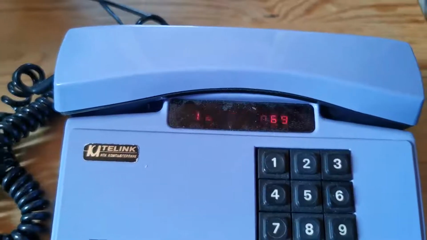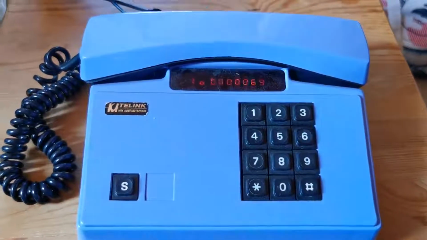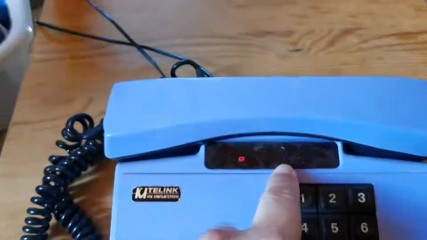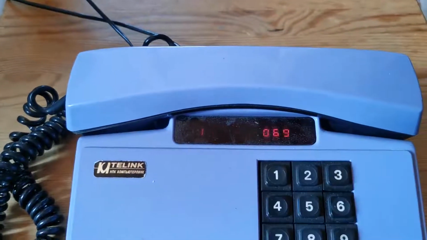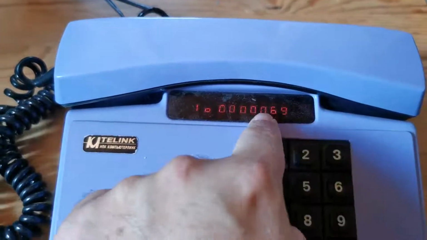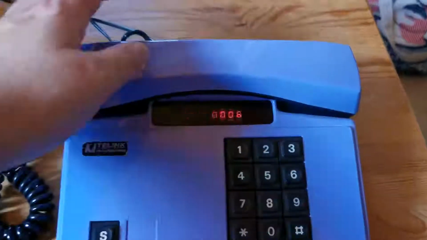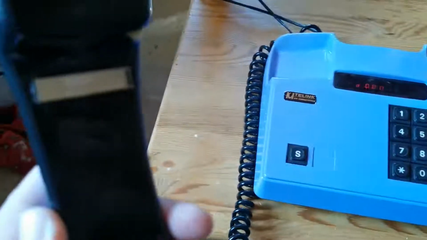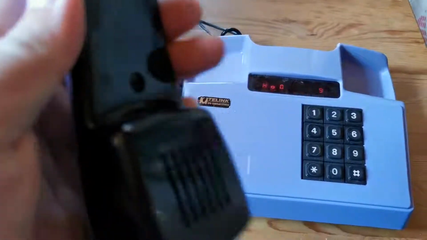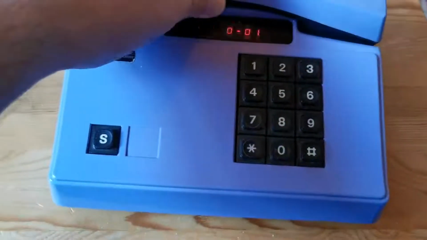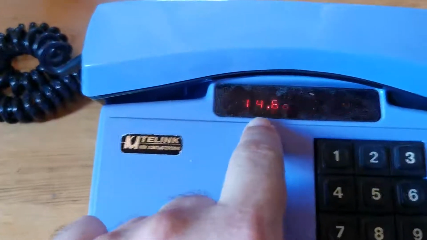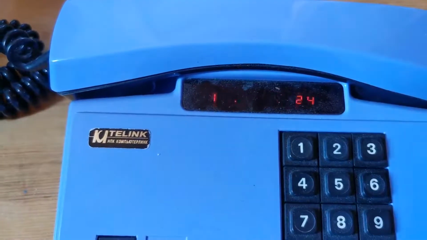Okay, and you also hear it speaking in Russian. It said, 0000 0000, and then it said 69. It even doesn't just say 69, but it says it in the proper Russian form. Okay, and then we can answer the phone and of course get connected, and that's it. Okay, good. And then it goes back to normal.